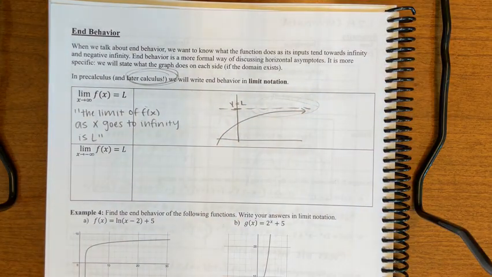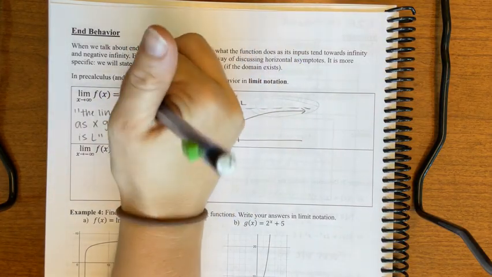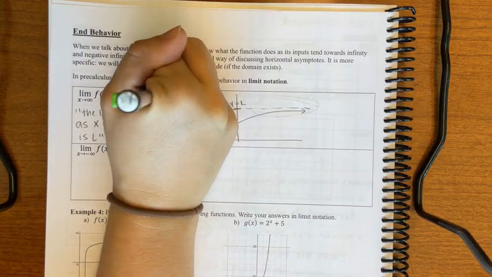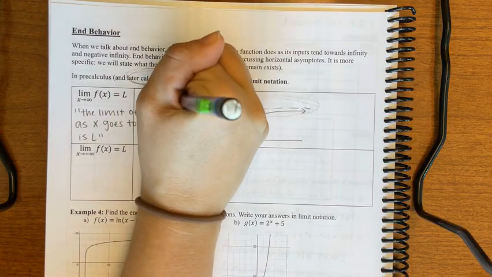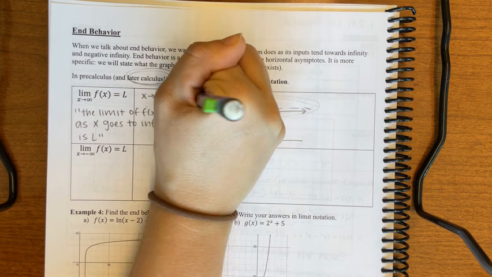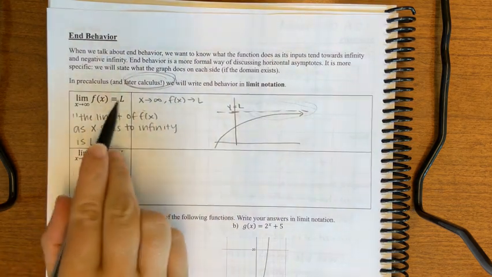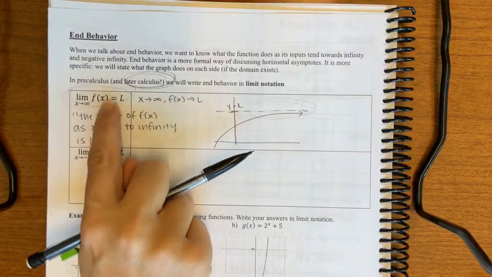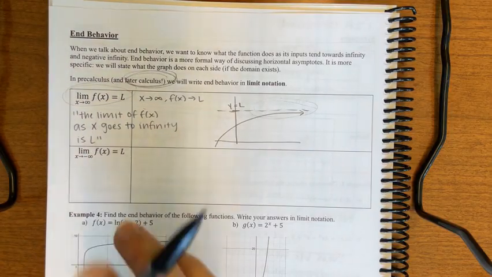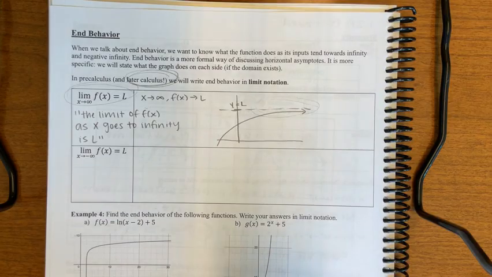this y value. Now, in Algebra 2, if I recall, and I haven't taught Algebra 2 before, you wrote your end behavior like this: as x approaches infinity, f of x approaches L. These two things are saying the exact same thing, just this version here is what we're going to use in pre-calculus because that's what our calculus notation is going to be. Might as well learn it now because we're going to need to learn it again in the spring.